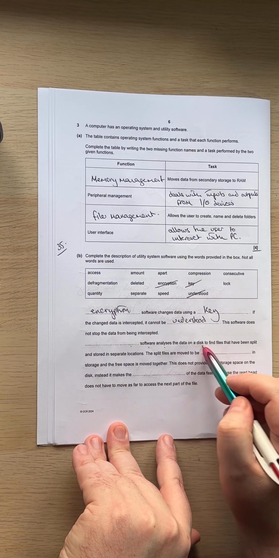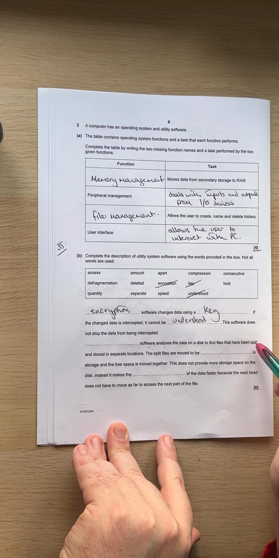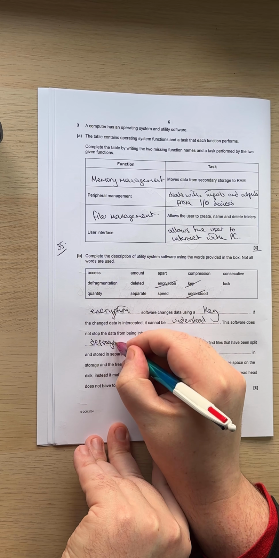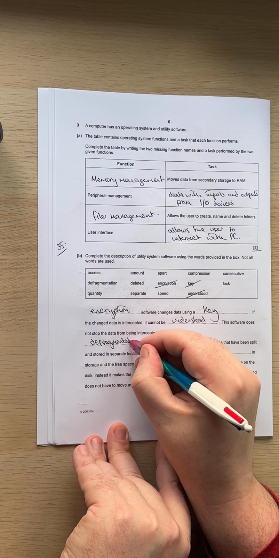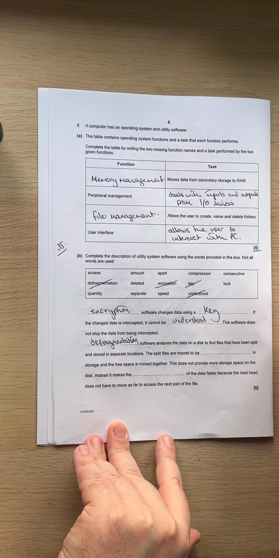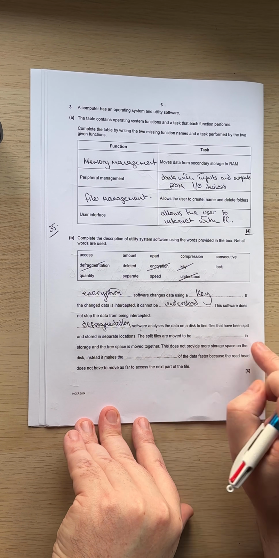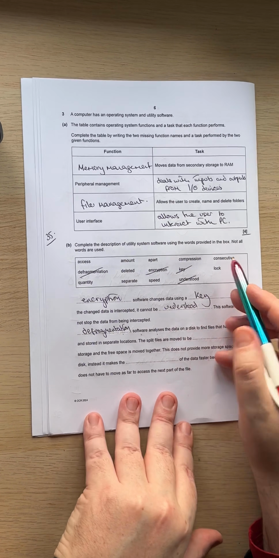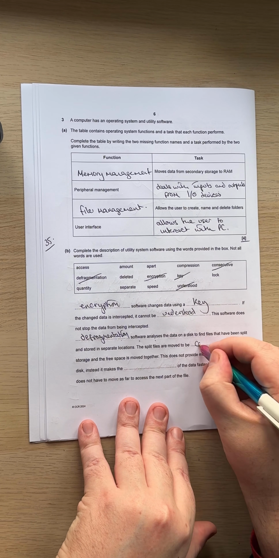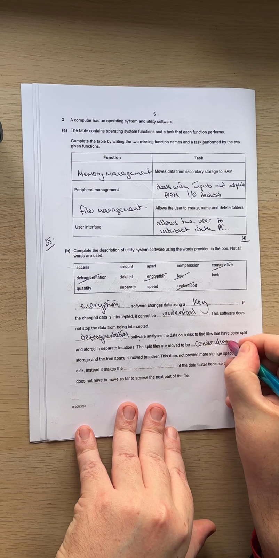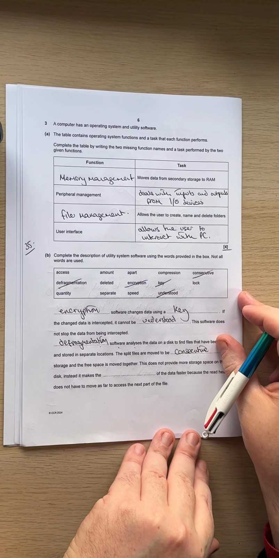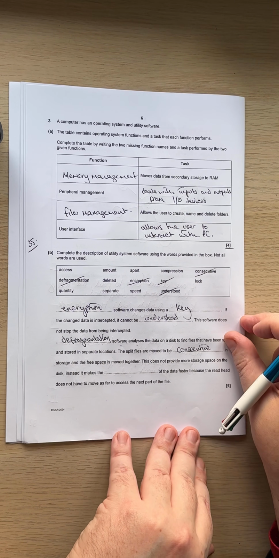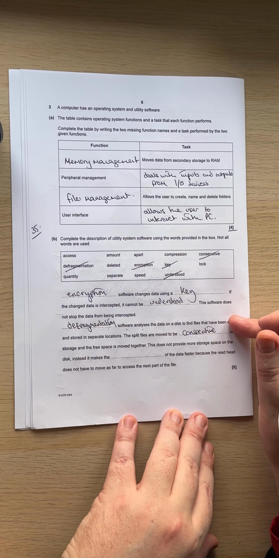Something software analyzes the data on a disk to find files that have been split and stored in separate locations. So this is talking about defragmentation, isn't it? So defragmentation software. The split files are moved to be something in storage and the free space is moved together. So they're moved so that they're next to each other, aren't they? So consecutive will be the best word for that gap. I normally use the word contiguous when I'm teaching, which just means that if there's 5 things to store, they're stored in a block of 5 next to each other, which consecutive also covers quite well.